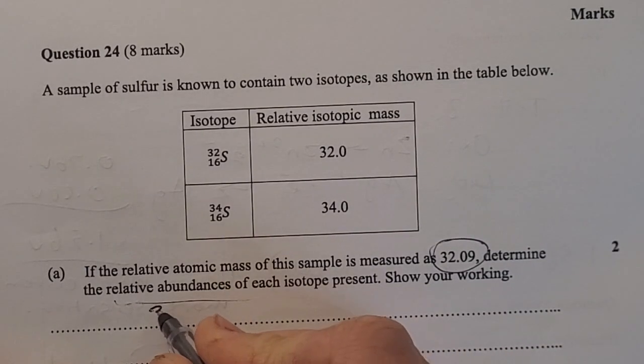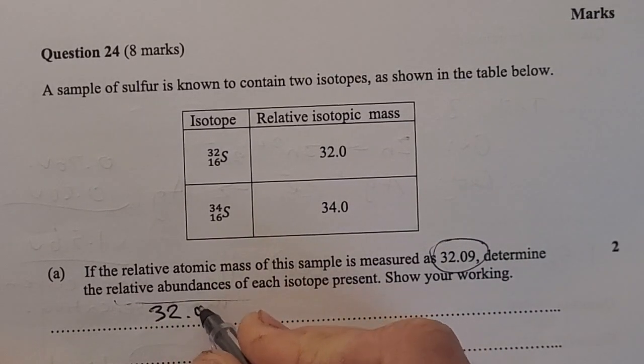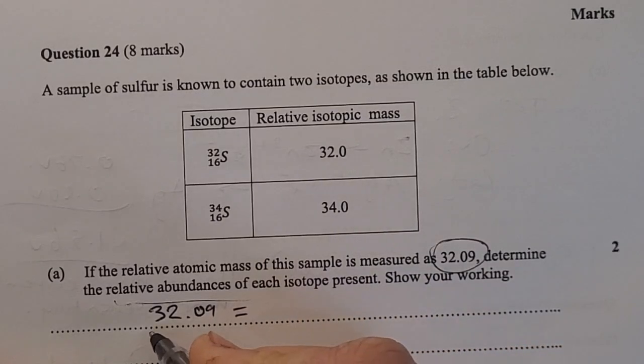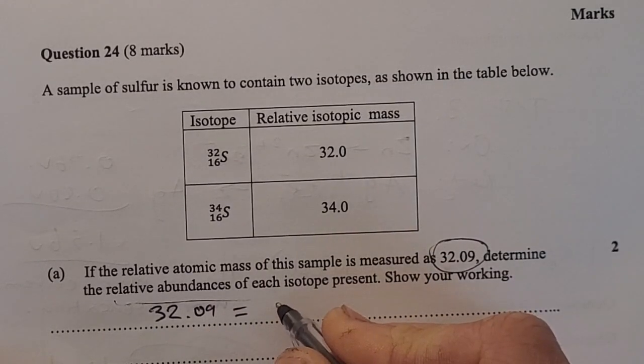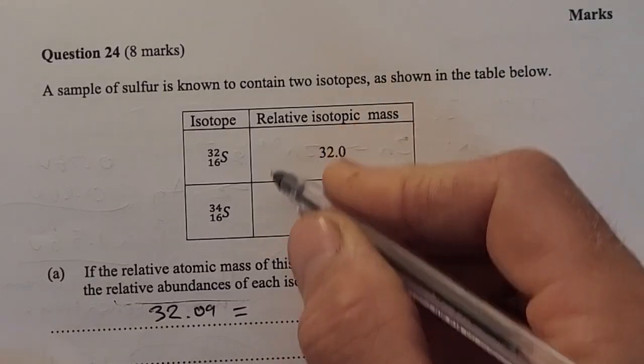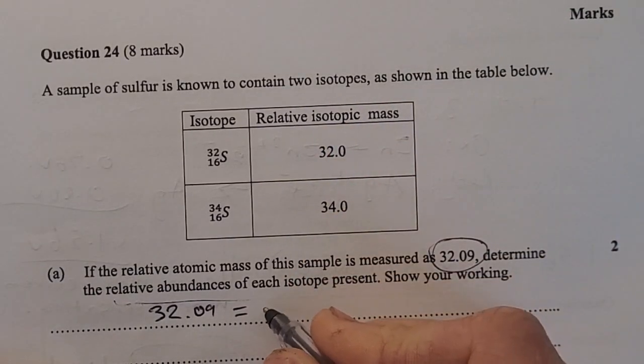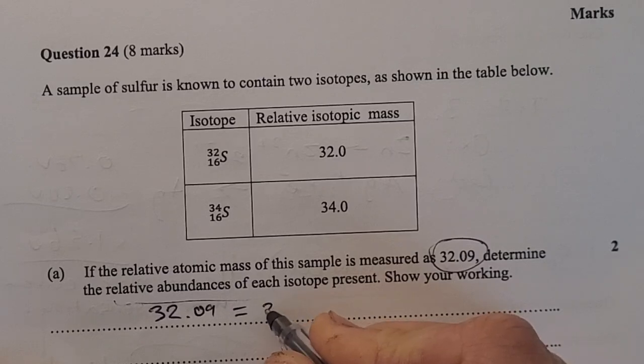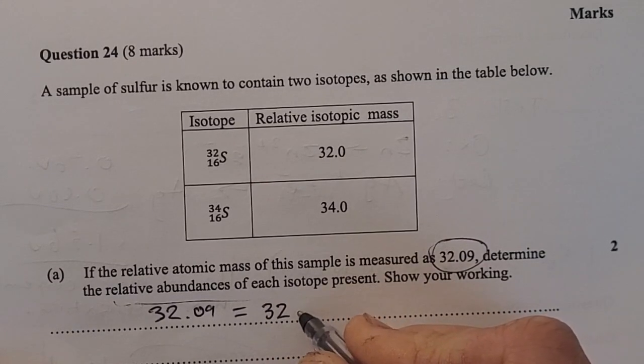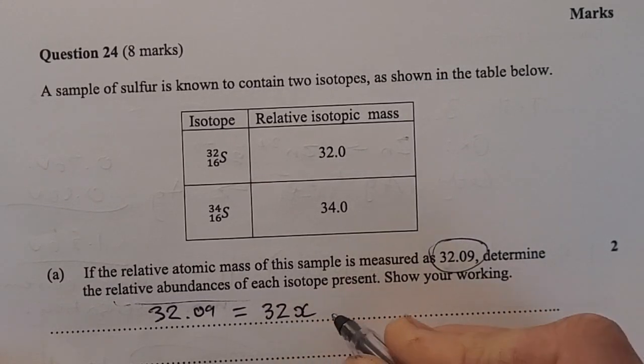What's that working out? The first line is the relative atomic mass is equal to, well, because there's only 2 isotopes, we can say that the mass of 32 is 32.